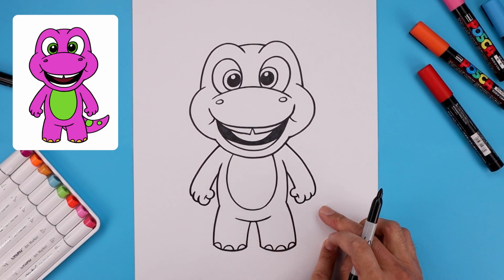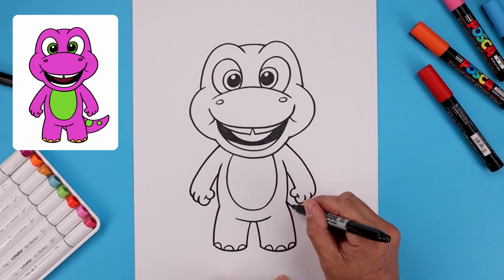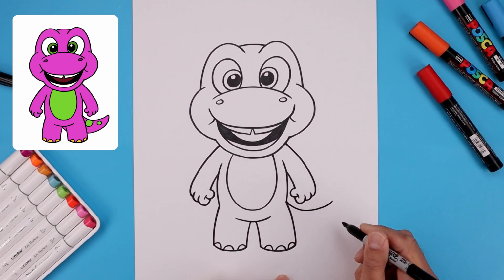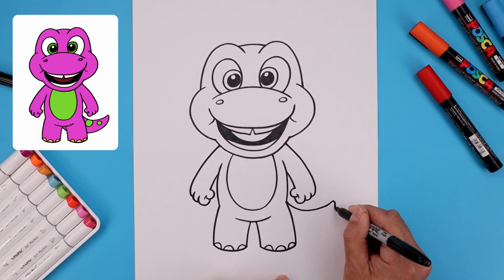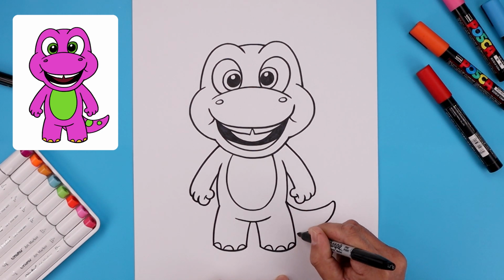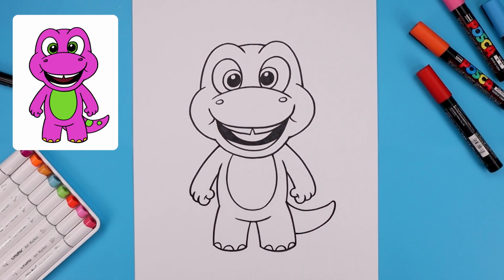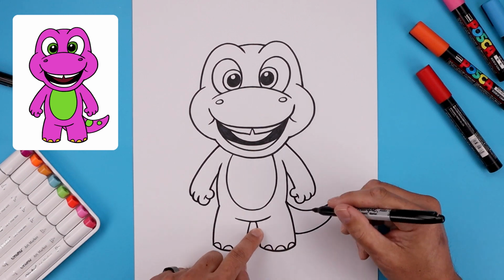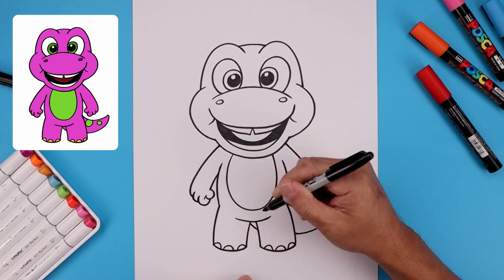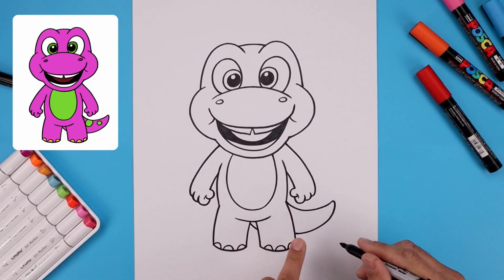Now I want to bring the tail coming out from the right hip. So let's start up here, bring this down, and then up, round out the tail, taper this down, and then in towards the side of the leg. Now I want to continue this curve in between the legs, going up towards the left. And we want to add a couple spots along the top of the tail.